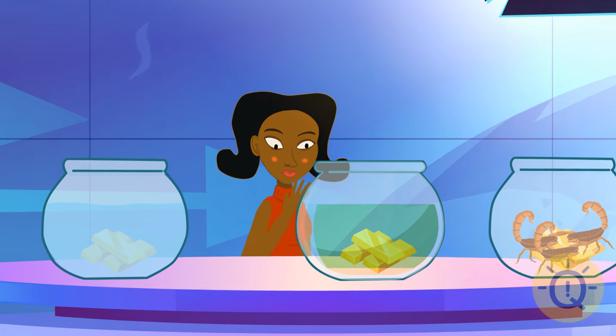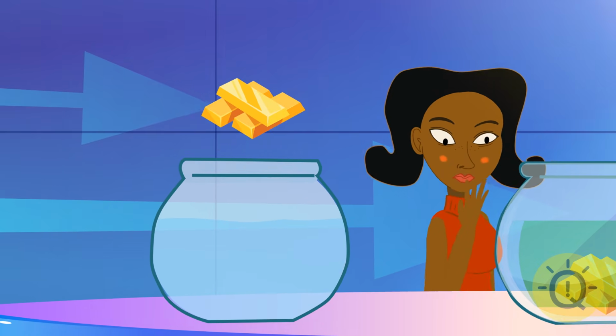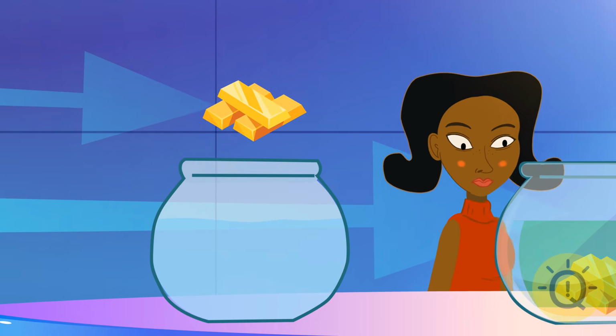Bella should just wait until the boiled water cools off and use the first tank.